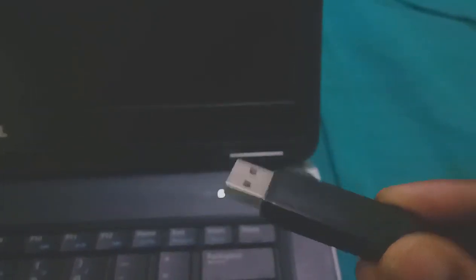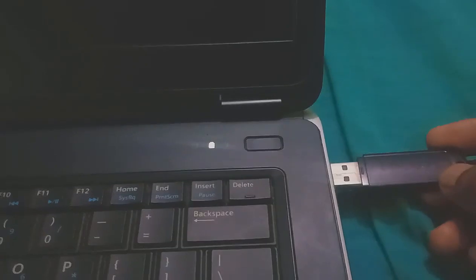Hi viewers, now I'm going to tell you how to install Windows 10 OS from a pen drive.